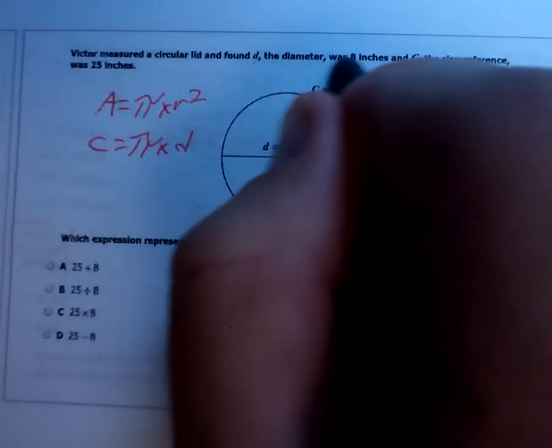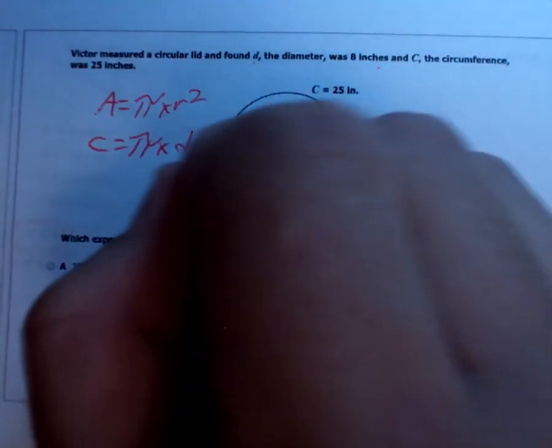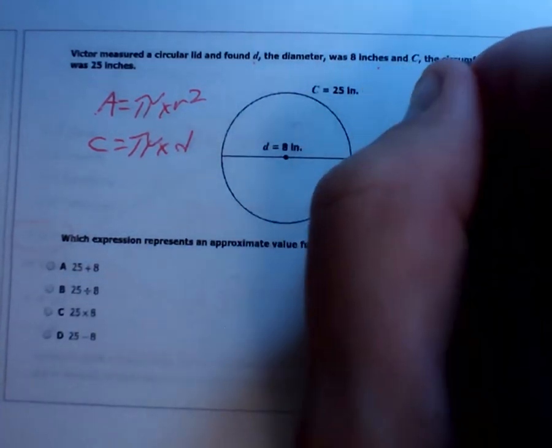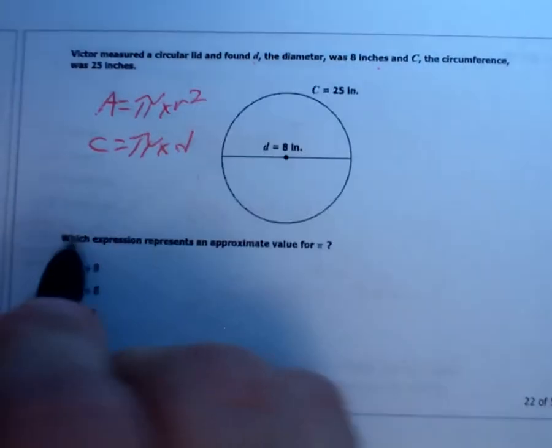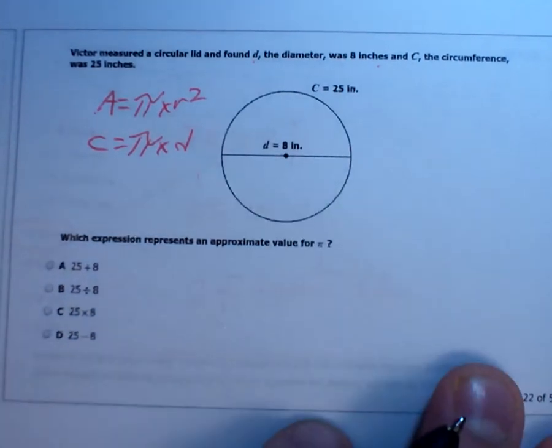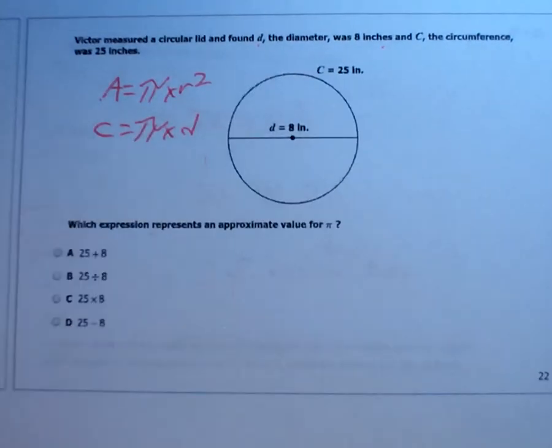Victor measured the circular lid and found that D, the diameter, was 8 inches. So 8 inches all the way across. C, the circumference, was 25 inches. Which expression represents the approximate value for pi? Guys, please don't overthink these. Don't sit there and go, oh, was it diameter with the circumference and divided by the radius? None of that. Go through the 4 answer choices they give you on this kind of question every single time and just type them in the calculator. See which one gives you pi.